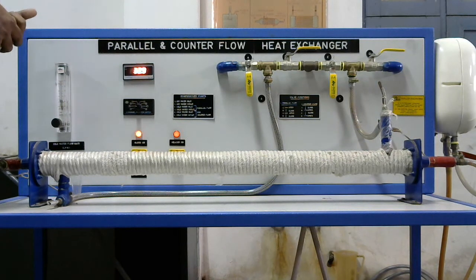This is how we calculate the effectiveness for the parallel flow as well as the counter flow heat exchanger.